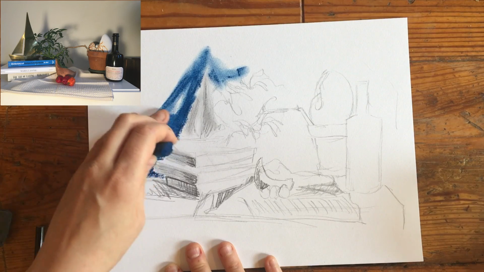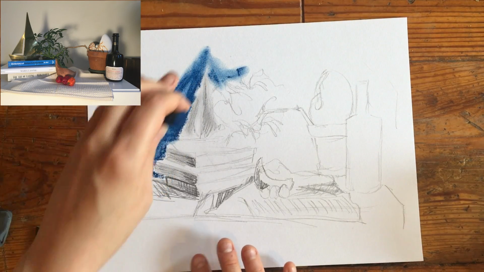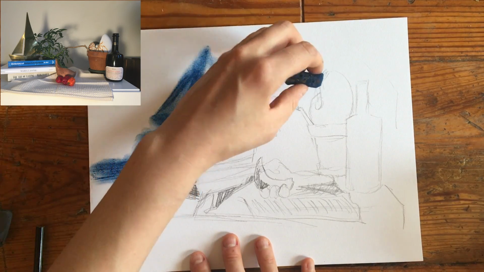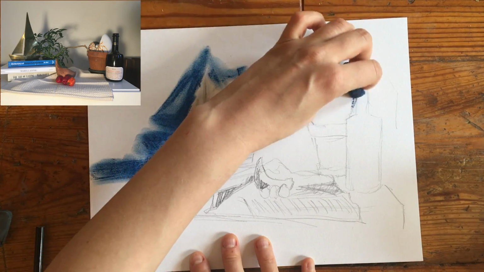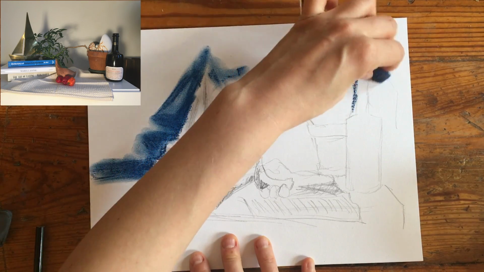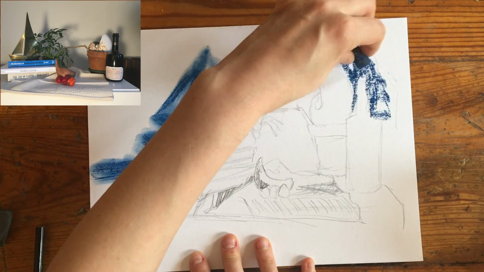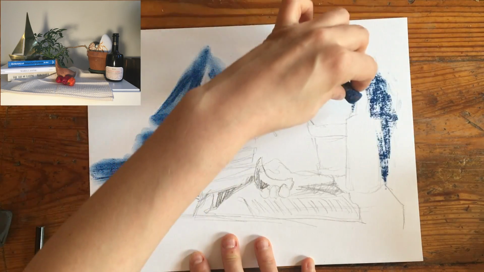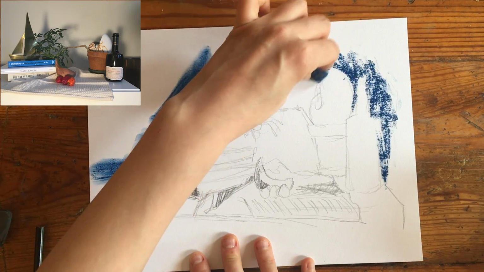There are definitely different ways to approach it, at least with chalk pastel. But if you're using another material, you might not have the same blending capacity as you would with the chalk.